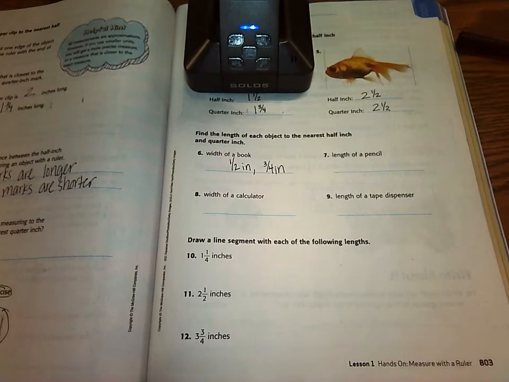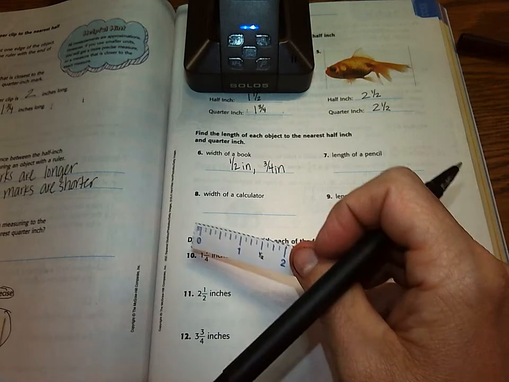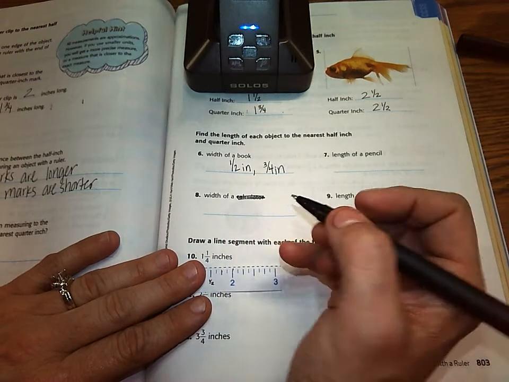Okay. The width of a calculator. I don't even have a calculator, so instead I'll use my phone, because that's my calculator nowadays. Although I cannot find my phone at the moment. My phone has been stolen. So let's just, if you don't have a calculator or something, pick something else.